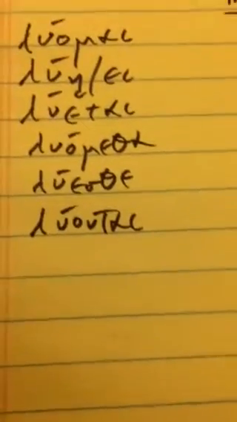It also could be passive, of course. And then when we go to the subjunctive, we just take those endings and lengthen them, so that we're going to get luomai, lue, which of course can look just like the indicative, luetai, luometha, lueste, and luontai.